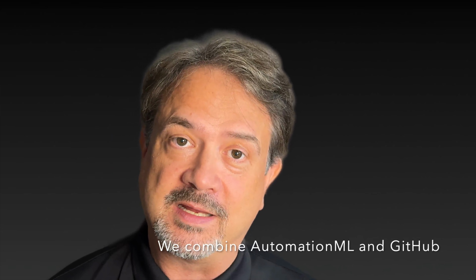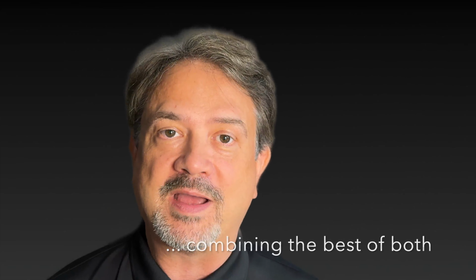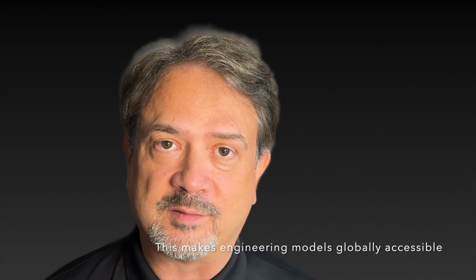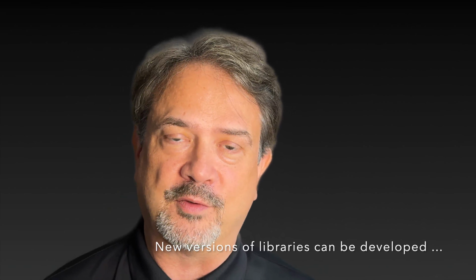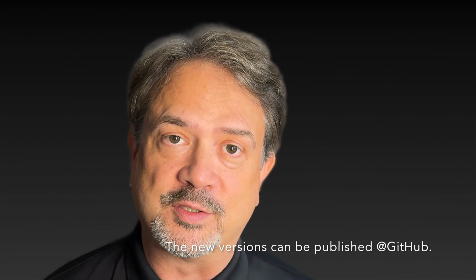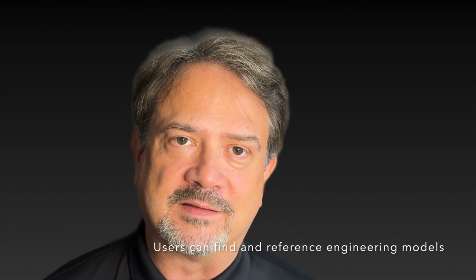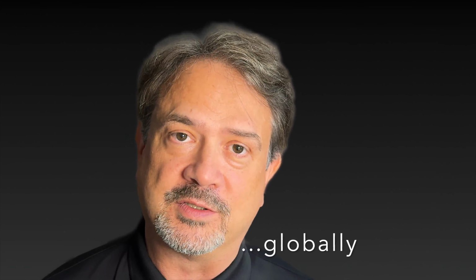But now we have developed an integration between GitHub and AutomationML that combines the best of both worlds. On the one hand, everybody can now publish AutomationML domain libraries at GitHub, making it globally accessible, findable, and explorable. From GitHub, new versions of libraries can be developed and again published as a new version. This finally means users can find AutomationML libraries globally. This finally means AutomationML models can be found, can be explored, and new versions can be derived from it.